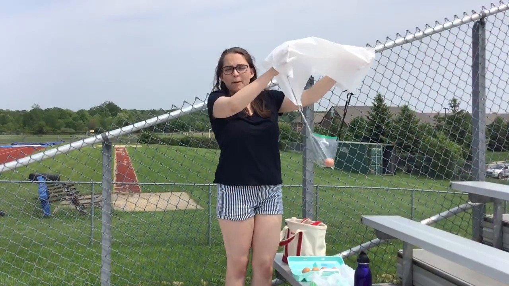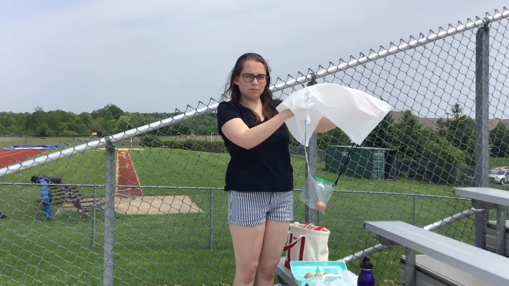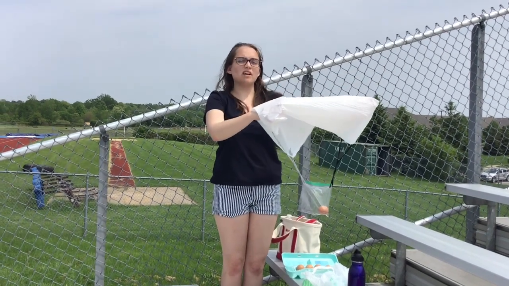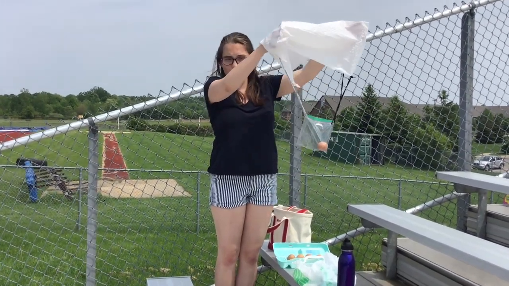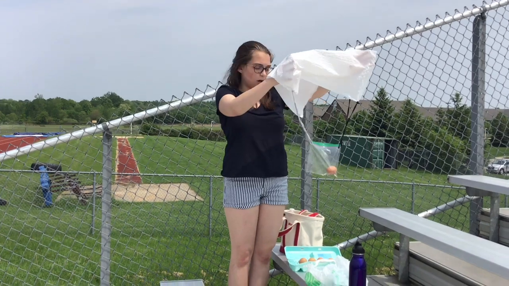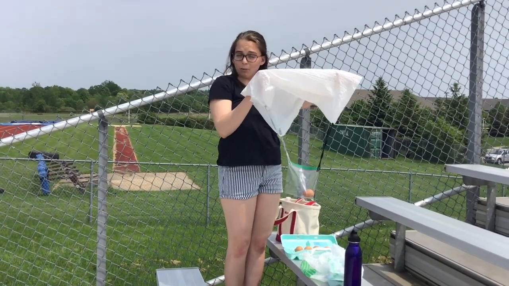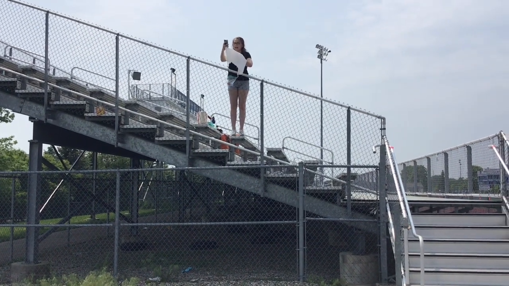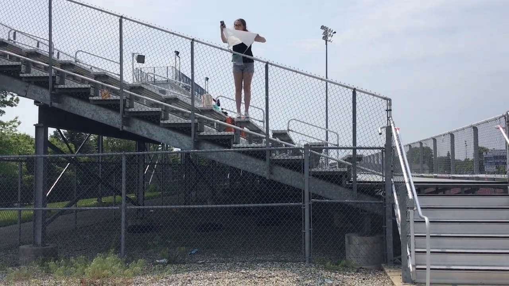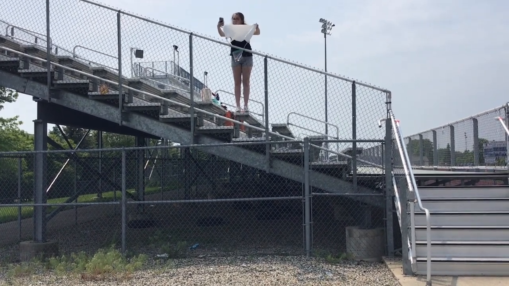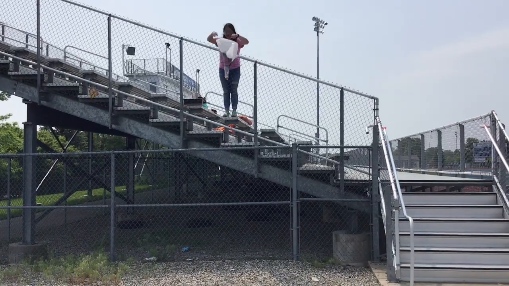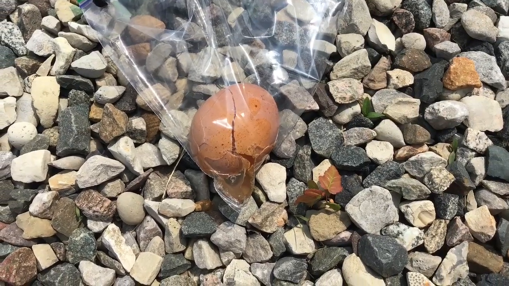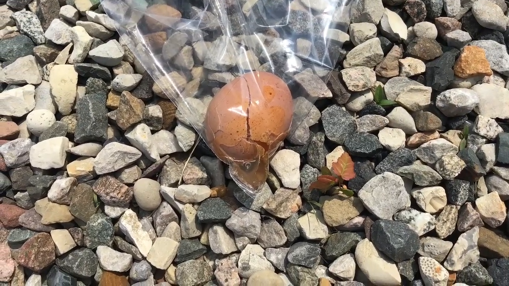Okay, so now we're going to try a parachute, and we can already start to see a possible error on our part because it is windy today, so it might not work to its full potential. But we're really hoping this will increase the time of impact, so the force will decrease, so then the egg is not harmed. We have my beautiful makeshift parachute here to try that out. Okay, here we go, 3, 2. And it seems that the parachute failed as well, and the egg cracked.